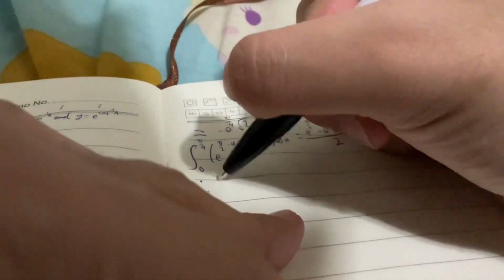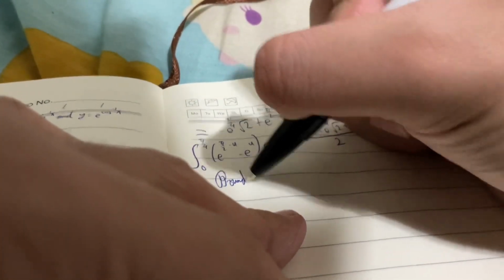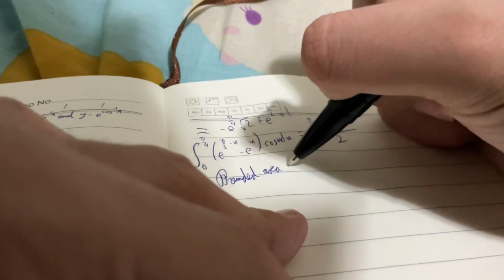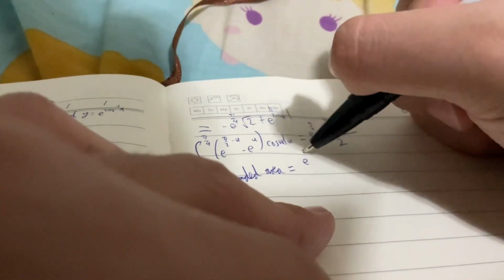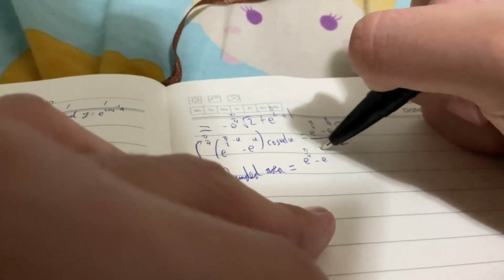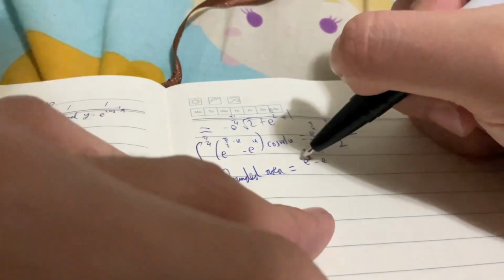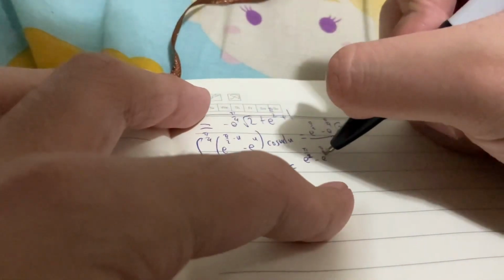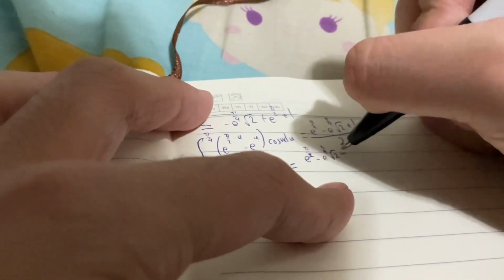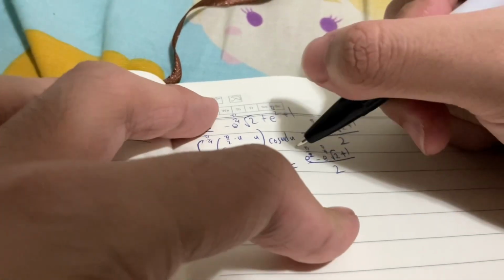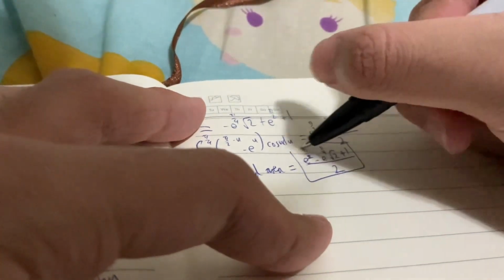So the bounded area is equal to e power of pi over 2 minus e power of pi over 4 times square root of 2 plus 1, over 2. And this is really, really cool, this answer.